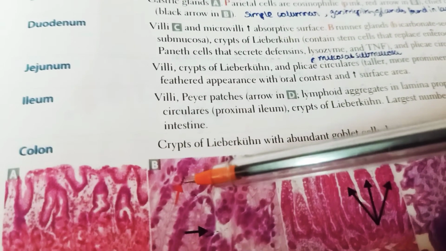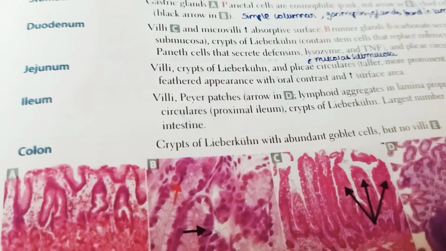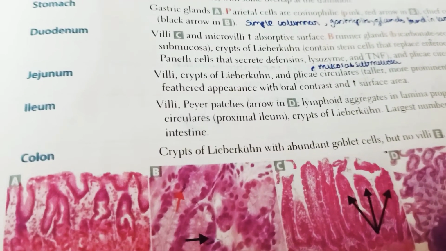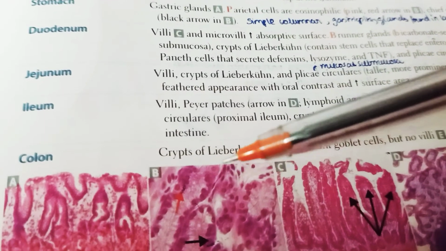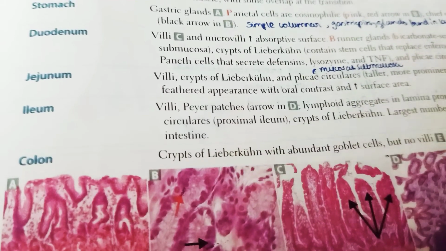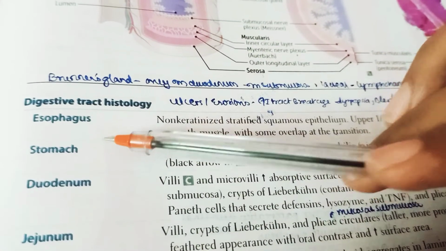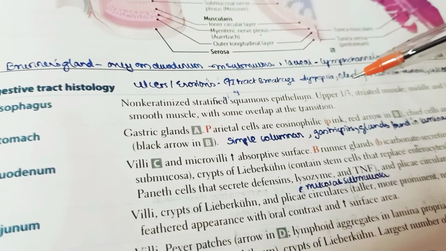Pink in color are eosinophilic cells, which are parietal cells. Okay, chief cells are basophilic, parietal cells are eosinophilic, and they are present in gastric glands, and those gastric glands are present in the stomach.